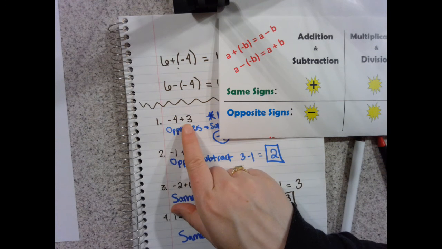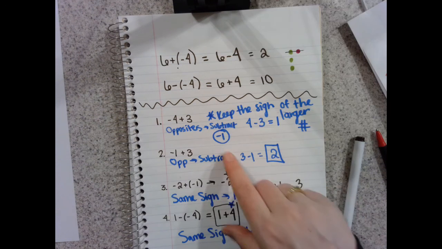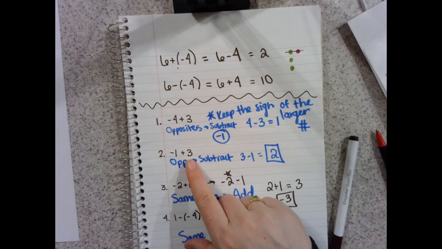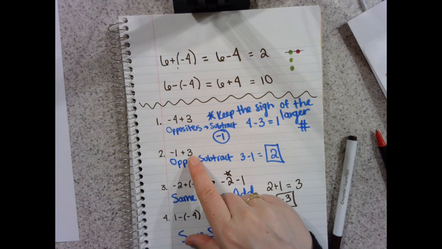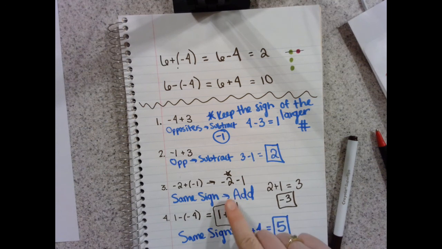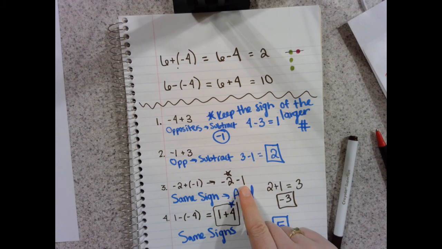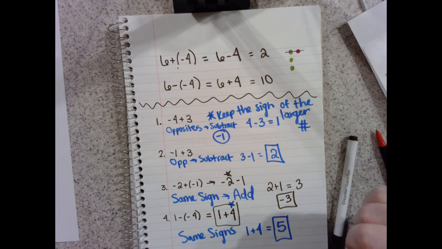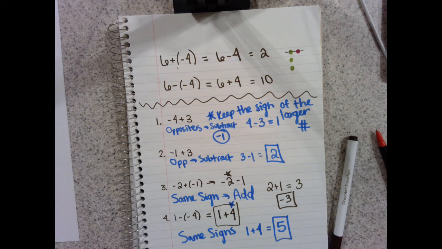Here 4 is bigger than 3 and 4 is negative, so my final answer is negative. 3 is greater than 1 and 3 is positive, so my final answer is positive. Down here, 2 is greater than 1 and 2 is negative, so my final answer is negative. And lastly, 4 is greater than 1 and 4 is positive, so my final answer is positive. Okay? Opposites subtract, same signs add, keep the sign of the larger number.